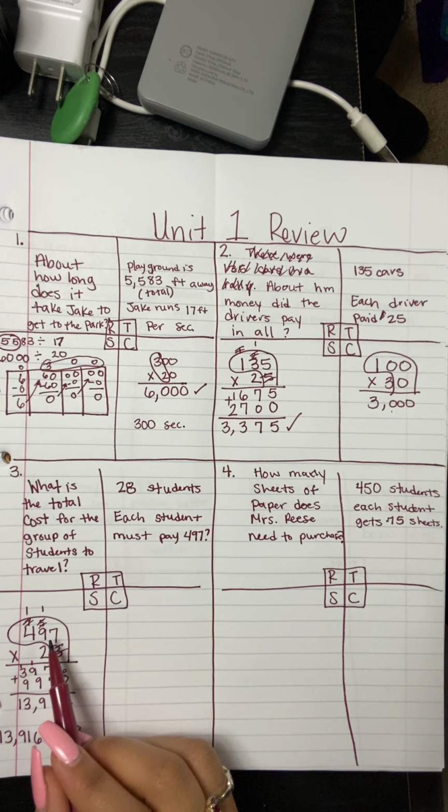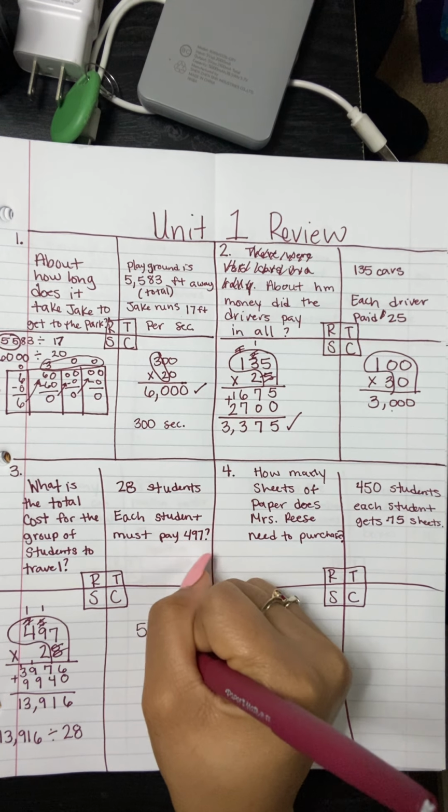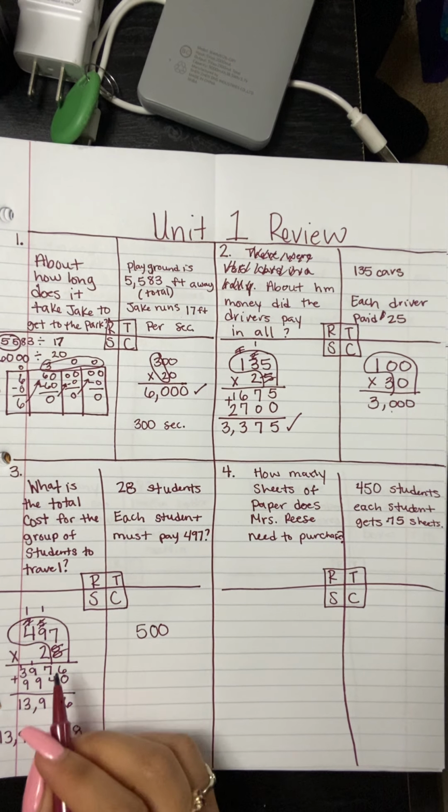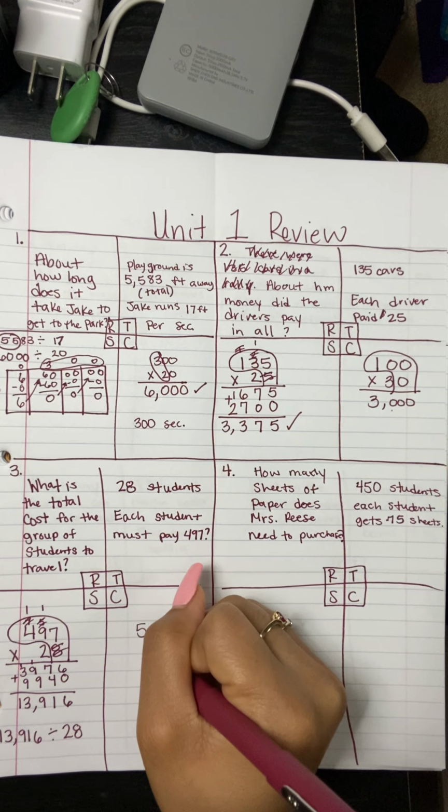So I'm going to use front end. My 9 tells my 4 to go up. It is now a 5. Everything else after that is a 0. My 8 tells my 2 to go up. It is now a 3.